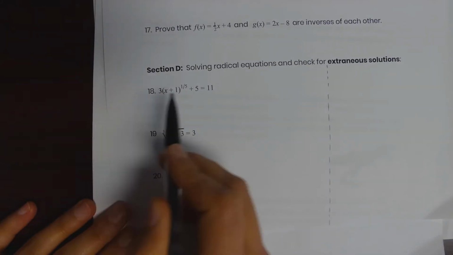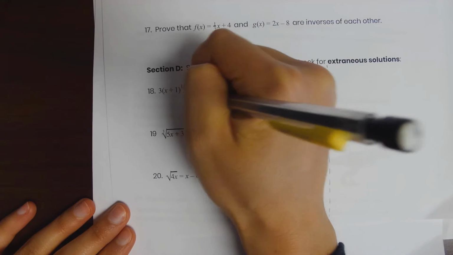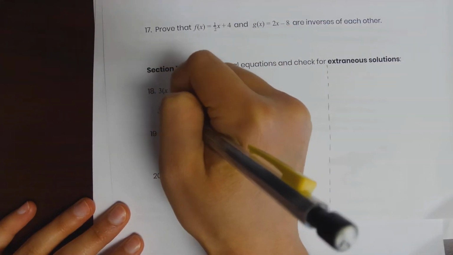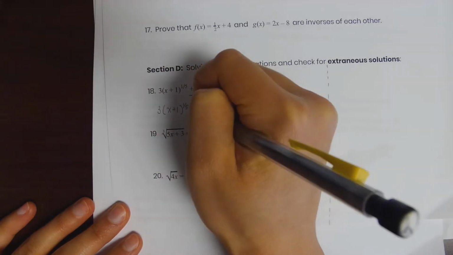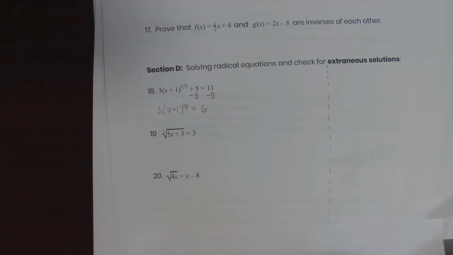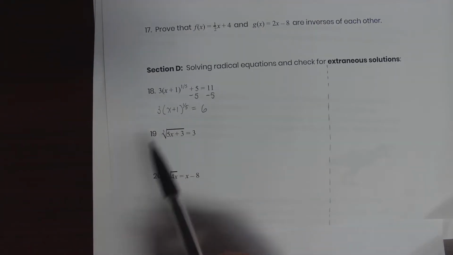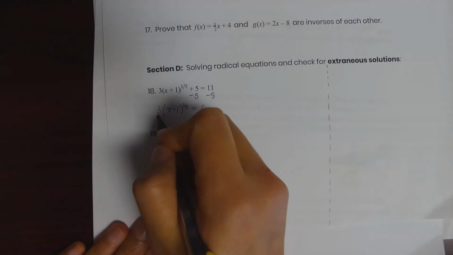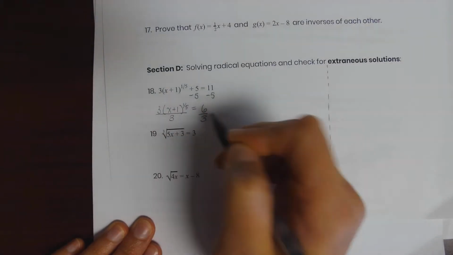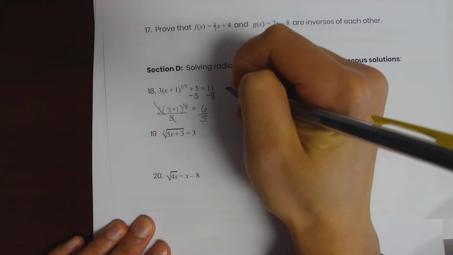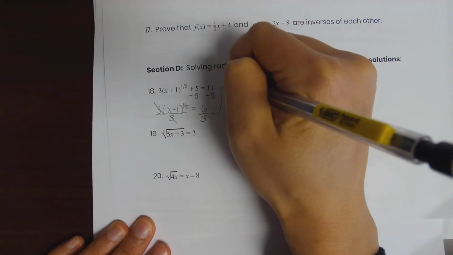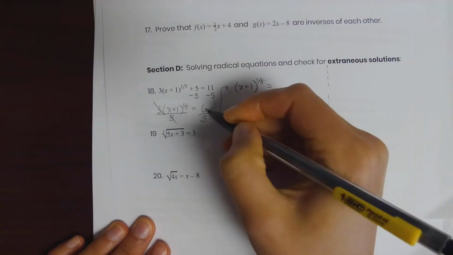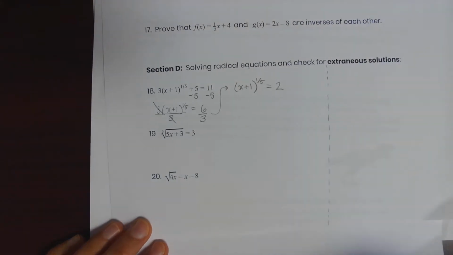So starting with number 18, we would first subtract 5 from both sides. So reverse order of operations. We're left with 3 times (x plus 1) to the 1/5 equals 6. What we do not do is distribute 3. That is exactly what we do not do. What we're going to do is divide by 3, so we can cancel it out. And we'll end up with (x plus 1) to the 1/5 equals 6 divided by 3, which is 2.